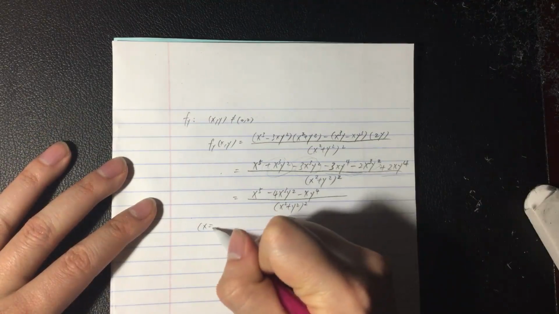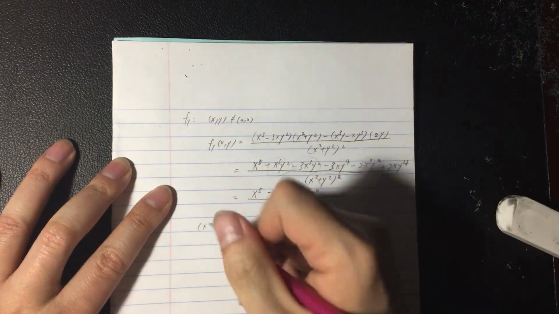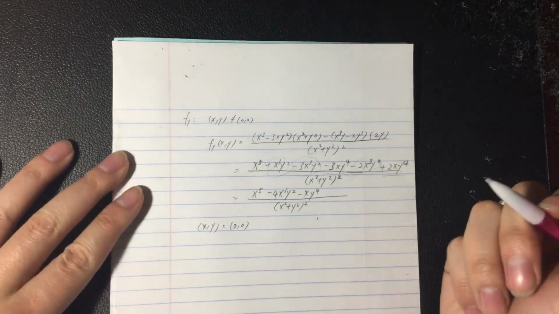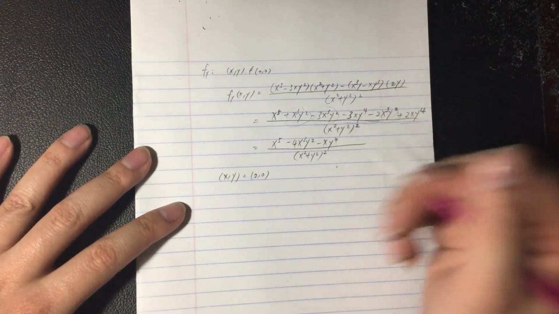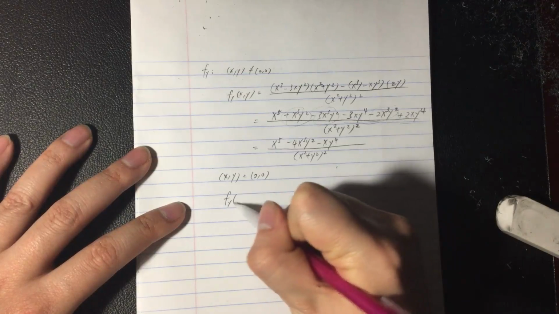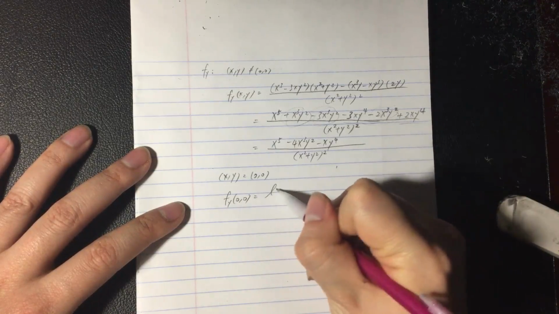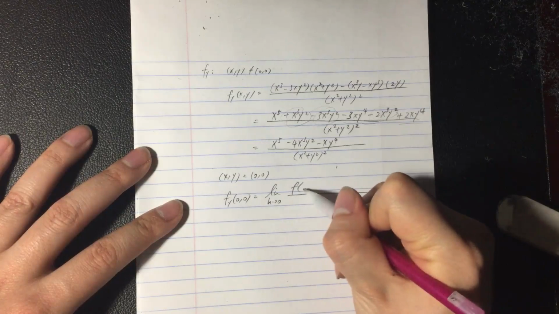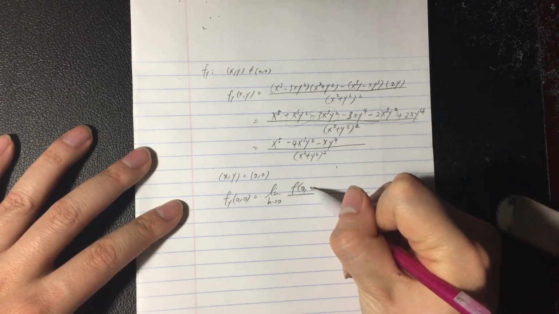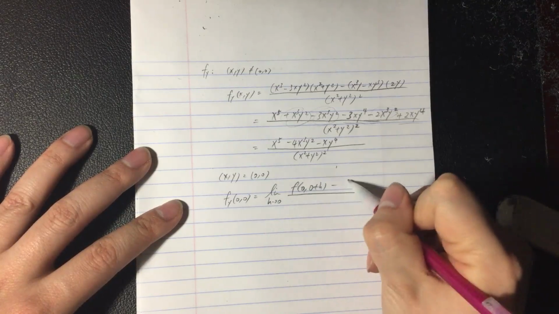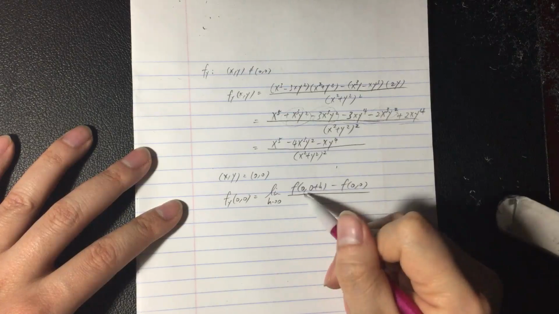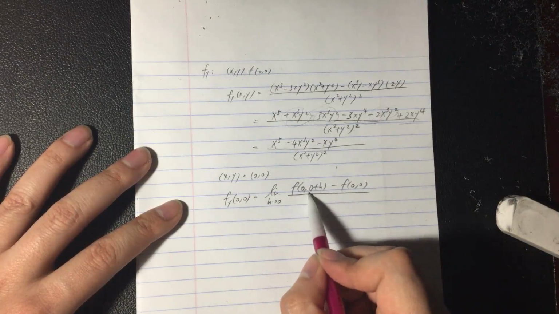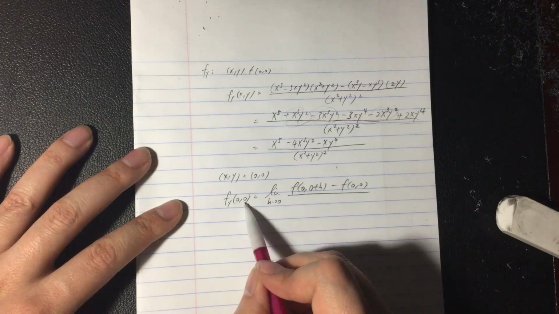Or if x, y are both 0, or if x comma y equals 0, 0, then we need to use the definition of the partial derivative. f sub y of 0, 0 equals the limit as h approaches 0 of f of x comma y plus h minus f of x, y, here both x and y are 0.